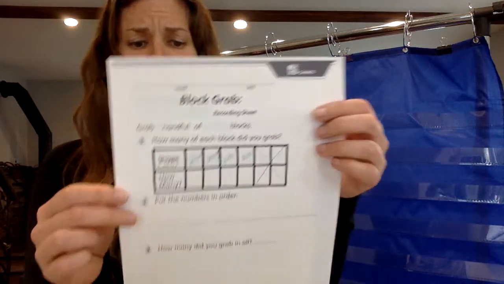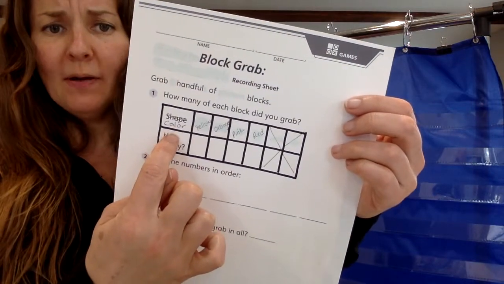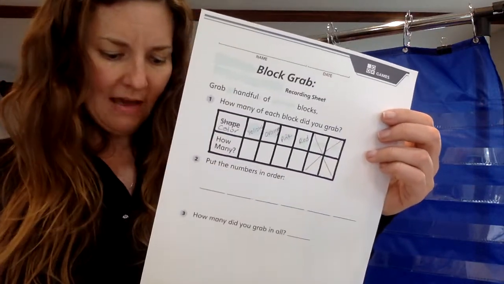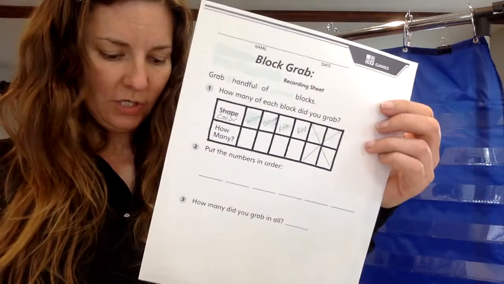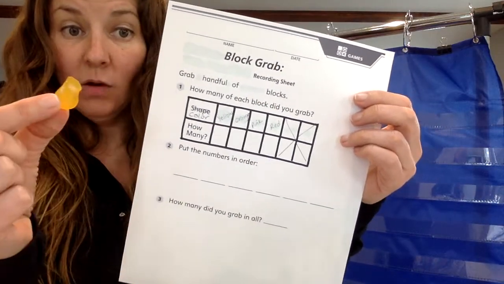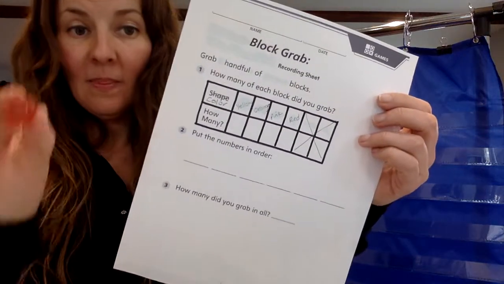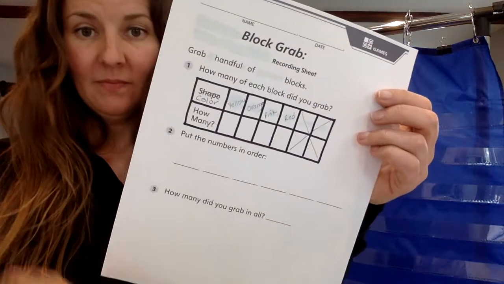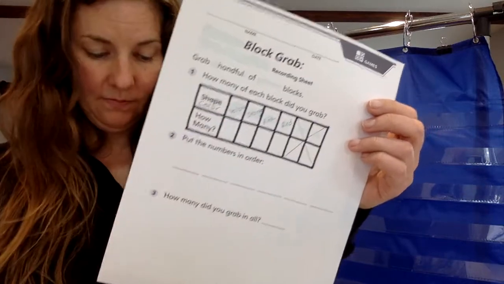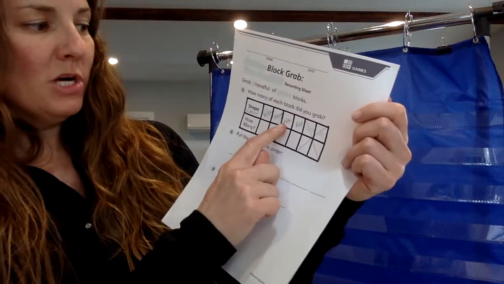I already changed this. So instead of it saying shape, I'm going to put color. We'll start with the yellow first. Yellow, and orange, the pink, and the red. So I wrote yellow, orange, pink, and red.